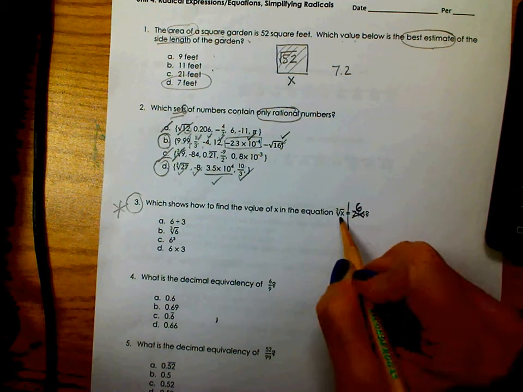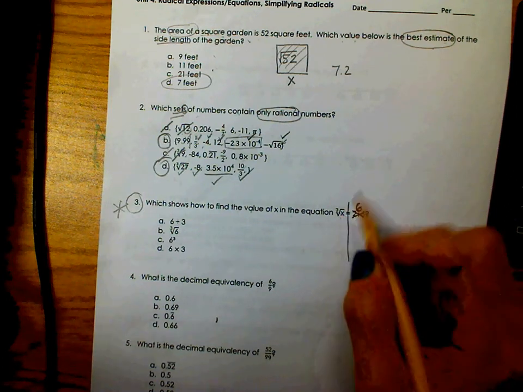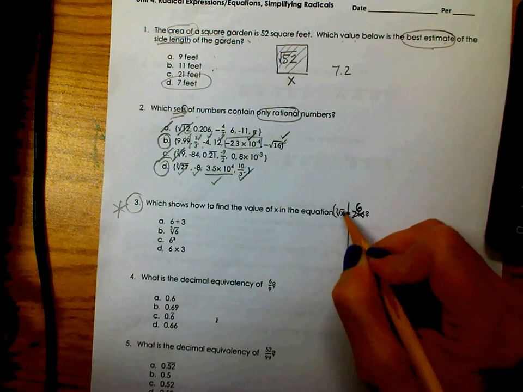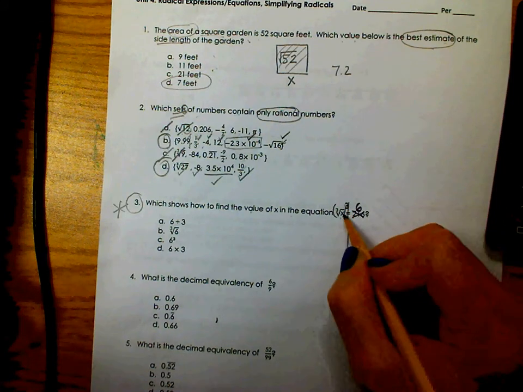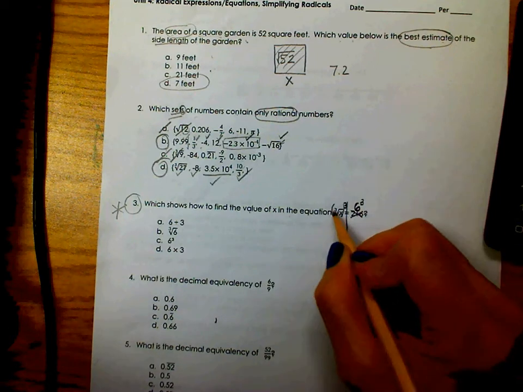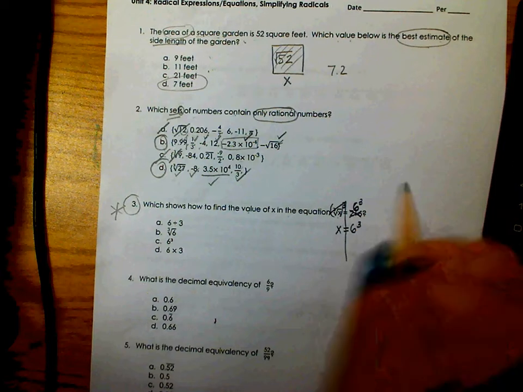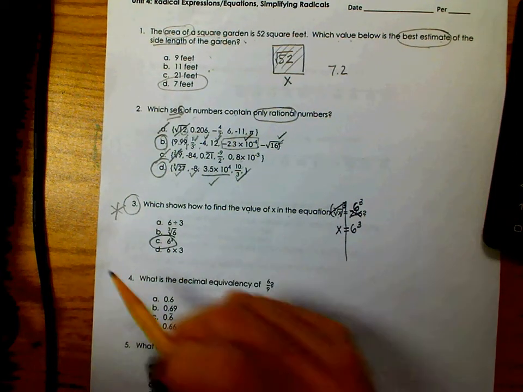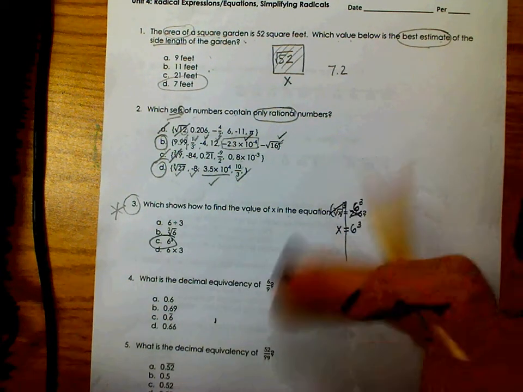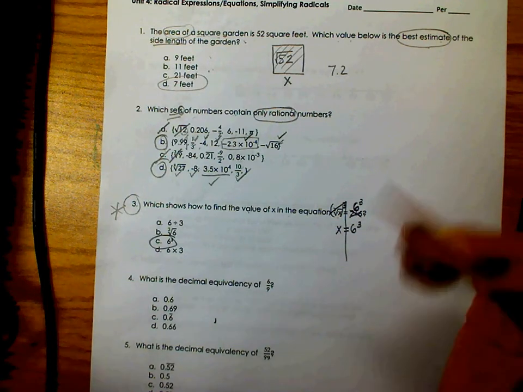So when you take the cube root of x and you want to do the inverse operation of that, you actually have to cube it, which means whatever you do to one side, you do to the other side. So the cube root and the cube cancel, and you get x equals 6 cubed. So the answer is C. We'll talk more about that one in class, but if you can, just go back over what I just said and see if you can really understand it.